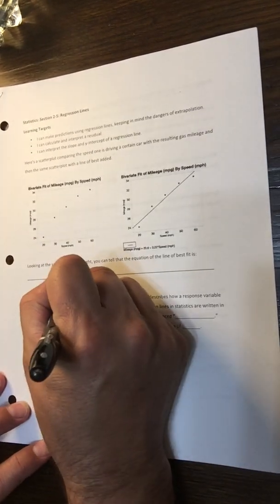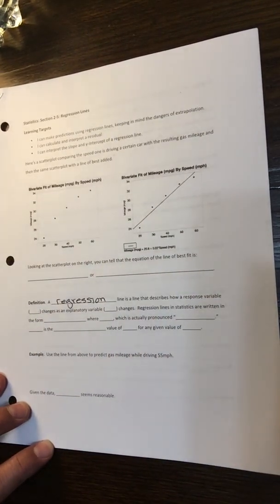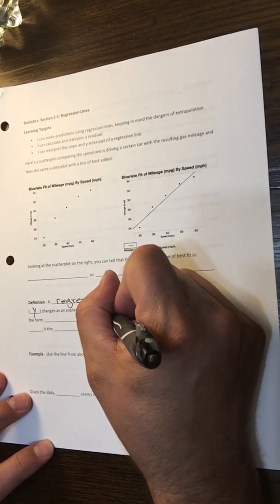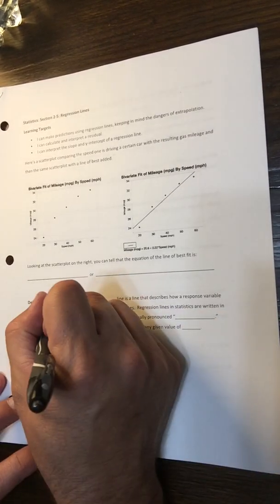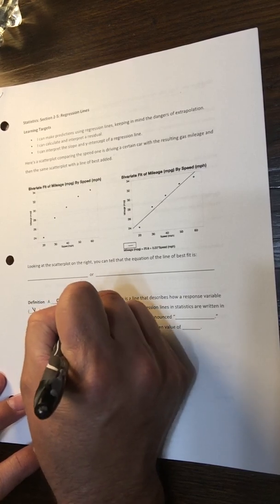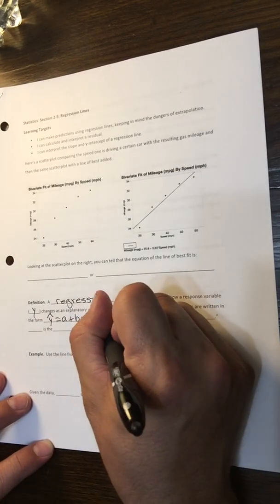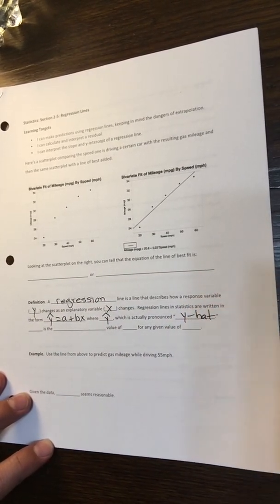You ready for this? A regression. In statistics, a regression line is a line that describes how response variable y changes as a result of an explanatory variable x changing. Regression lines in statistics are always written in the form y hat is equal to a plus bx. That's right, I just called that y hat, where y hat is actually pronounced y hat in every statistics book. I have no idea why.